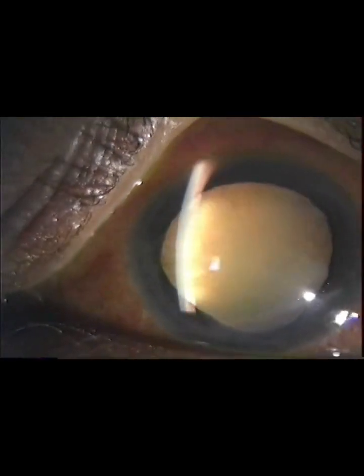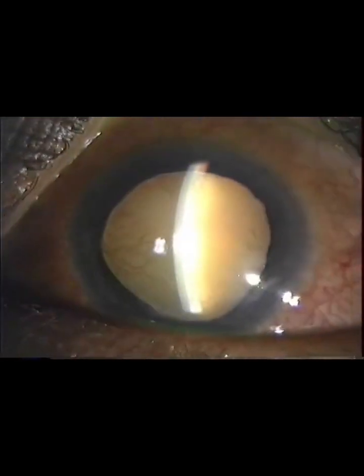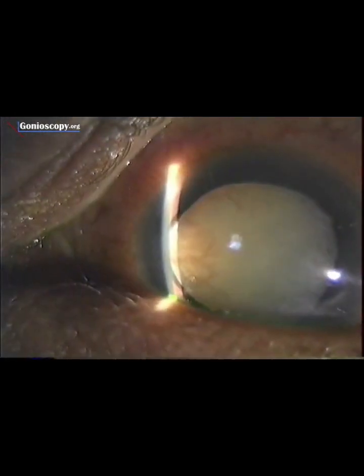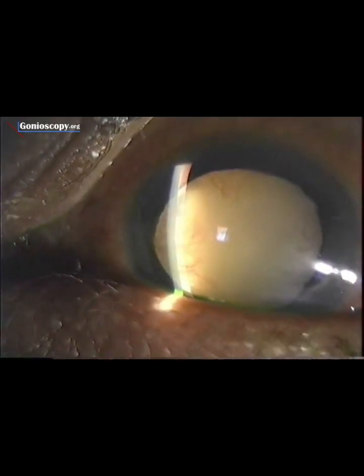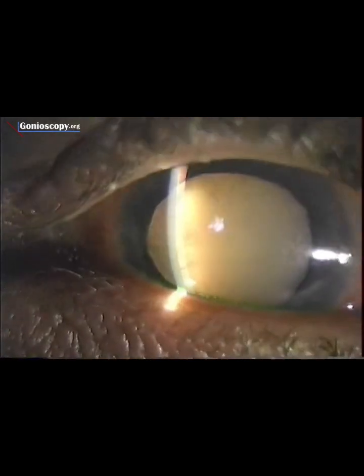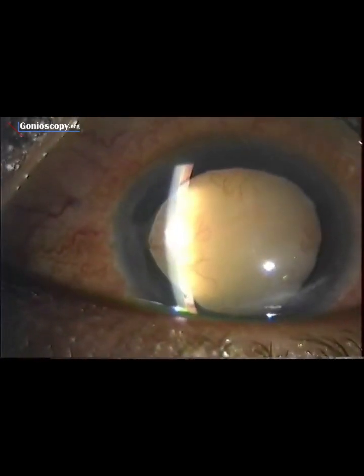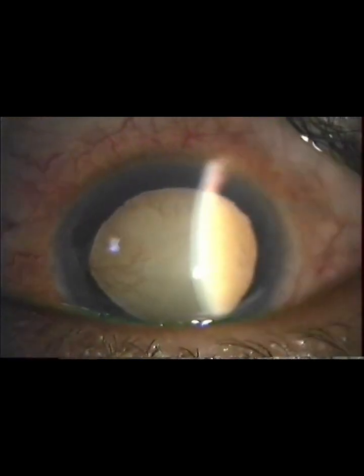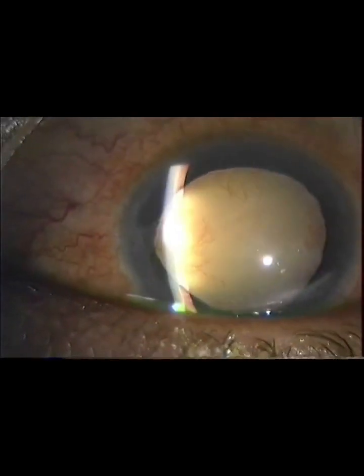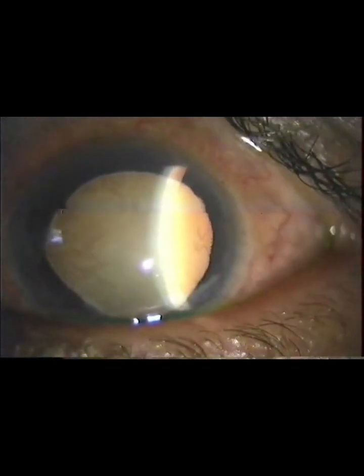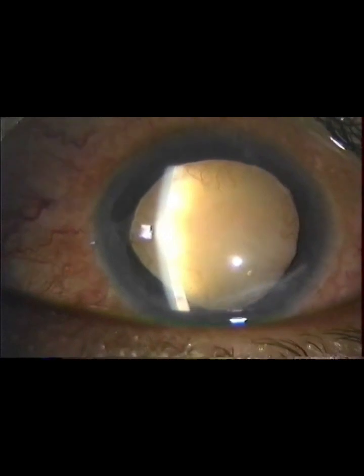This 41-year-old man has long-standing, poorly controlled diabetes mellitus with neovascular glaucoma. He has had multiple episodes of panretinal photocoagulation. He has a permanently dilated pupil, and his neovascularization is now extended onto the crystalline lens. This is an unusual presentation of neovascularization onto the crystalline lens.